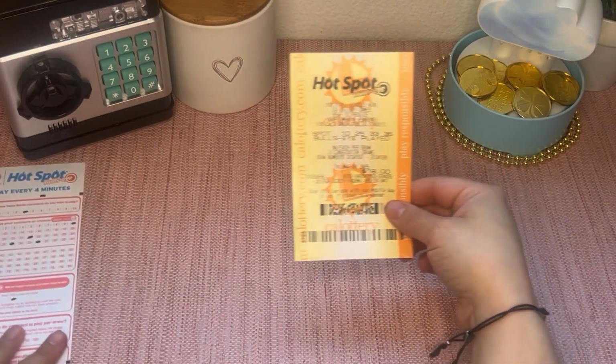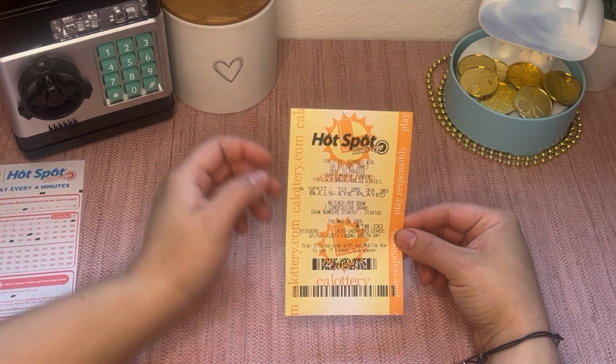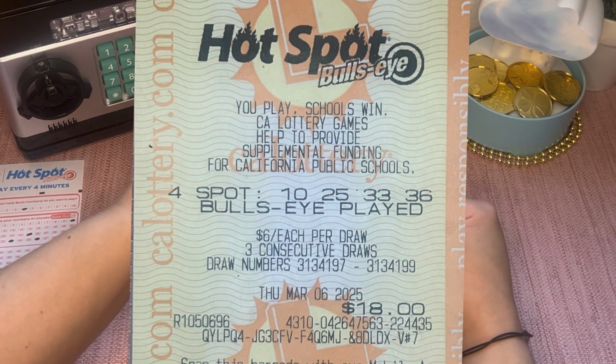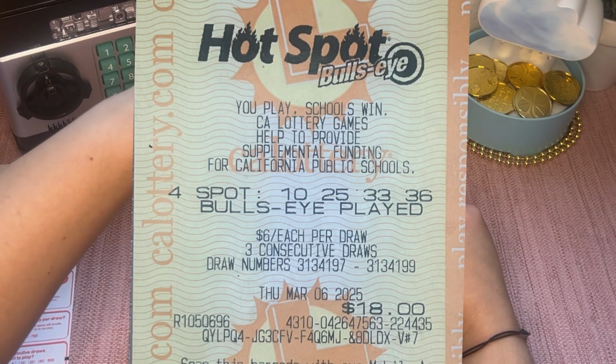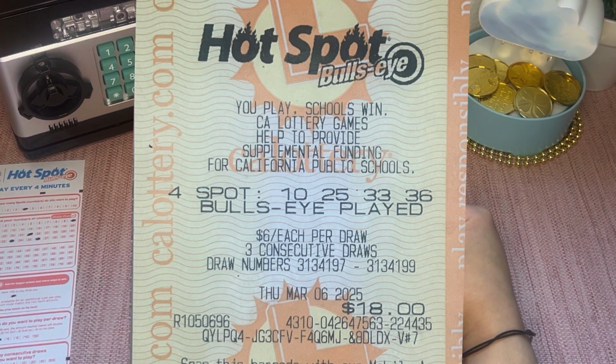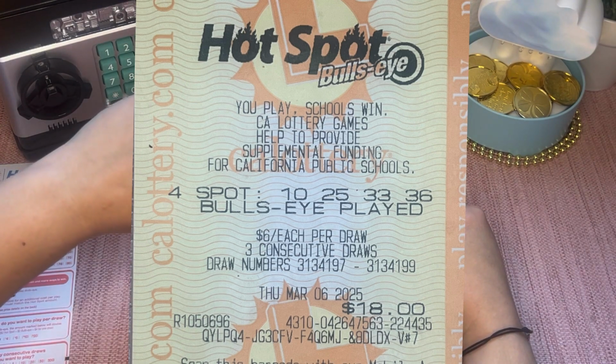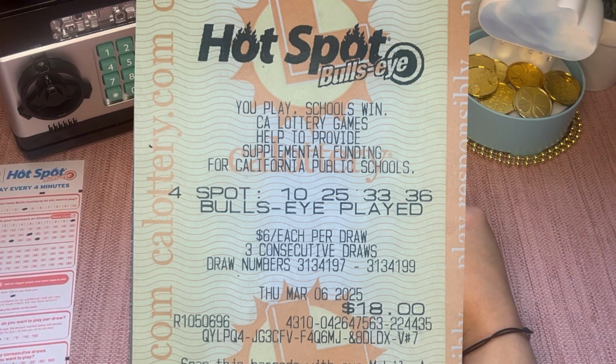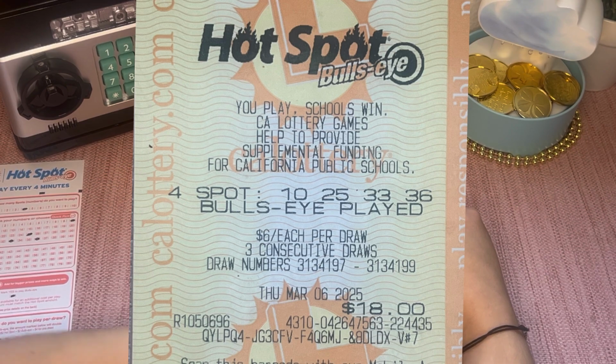This is after you pay. This is what it's going to look like. I chose the 4 spot. These were my numbers: 10, 25, 33, 36, and it says bullseye played. It says $6 each per draw, and I played 3 draws, and it has the numbers right here. So it's this draw through that draw.